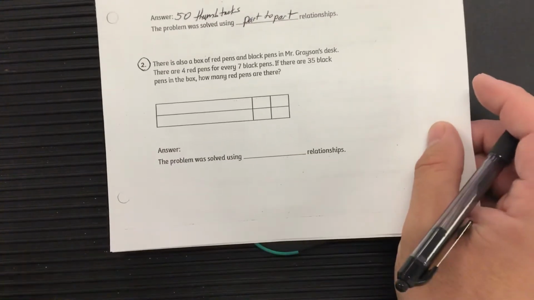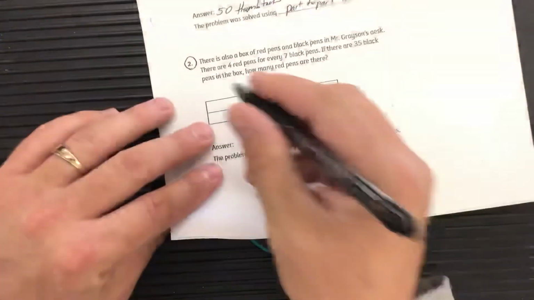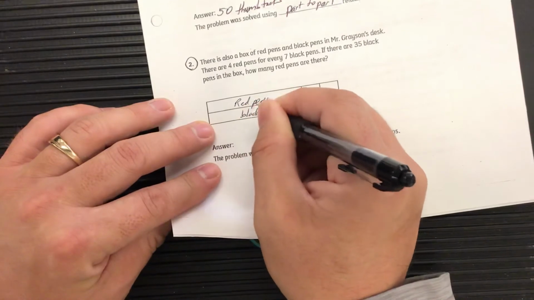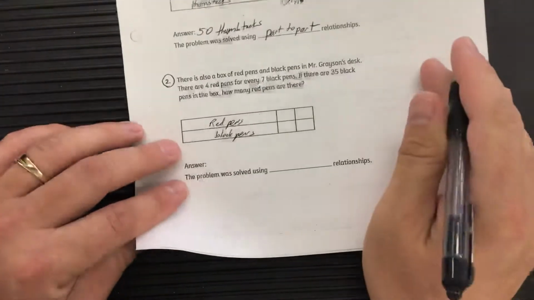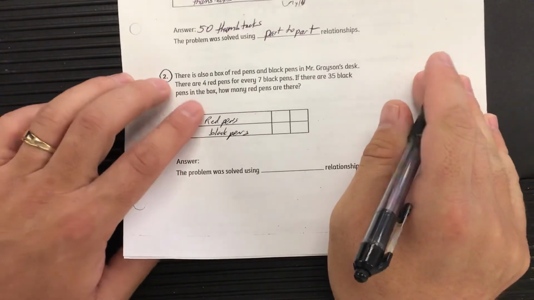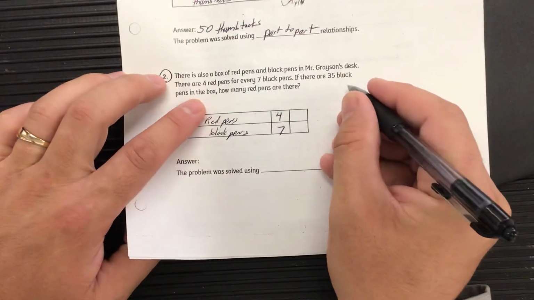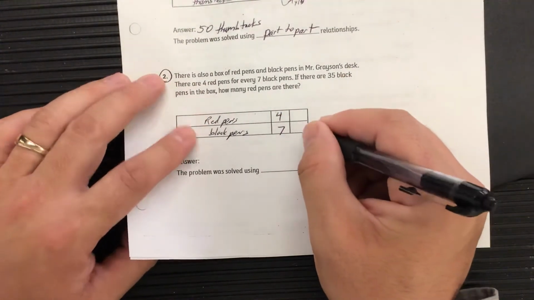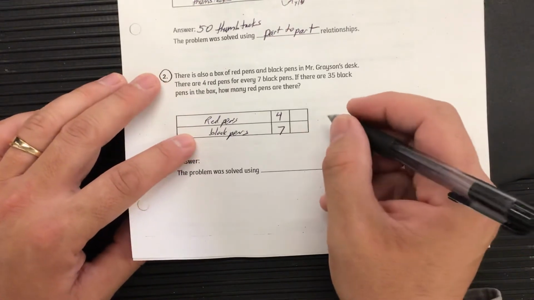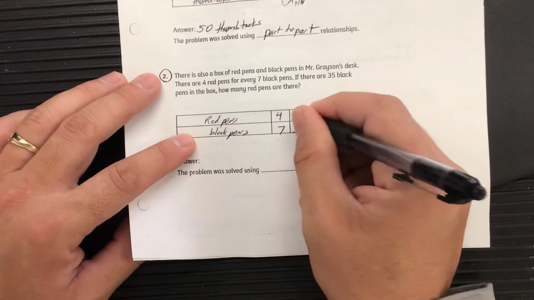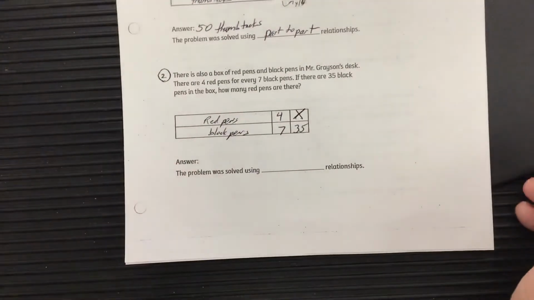Number 2, looks like we're comparing red pens to black pens. How many red pens do I got? You have 4 red pens. How many black? 7. It says there are 35 black pens in a box. That goes on top or bottom? Bottom. I'm looking for how many are red.